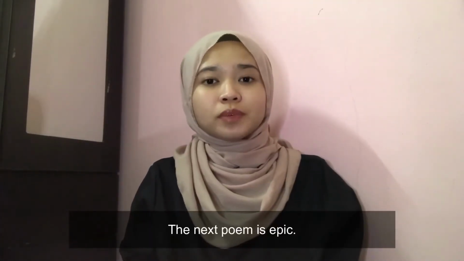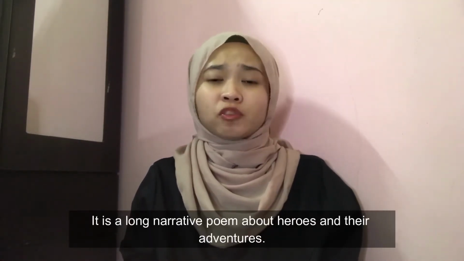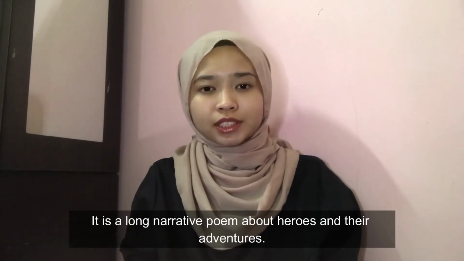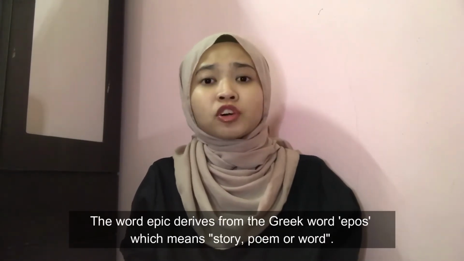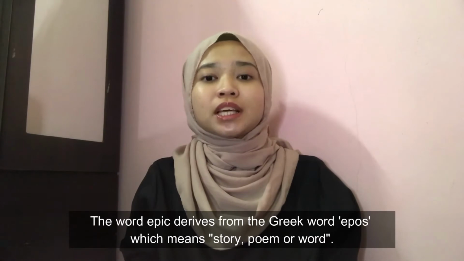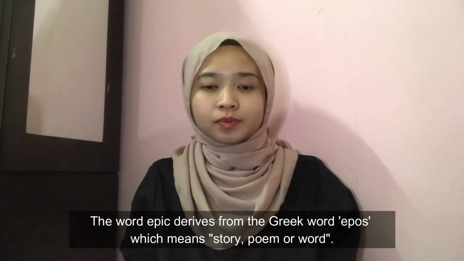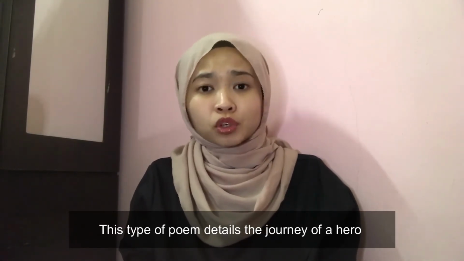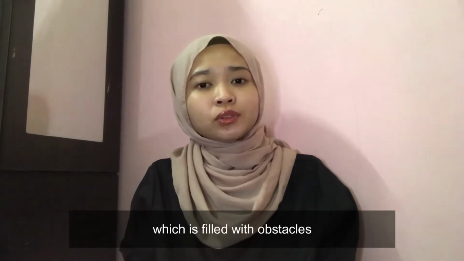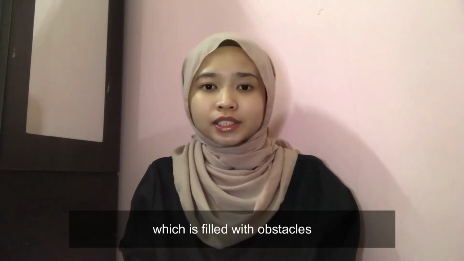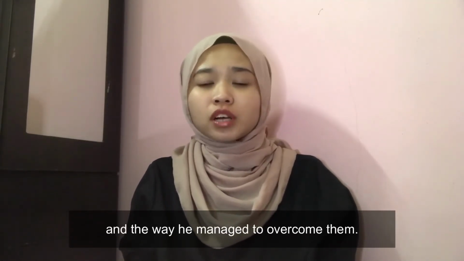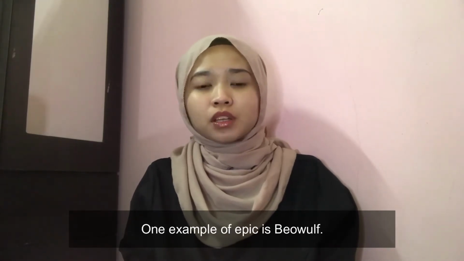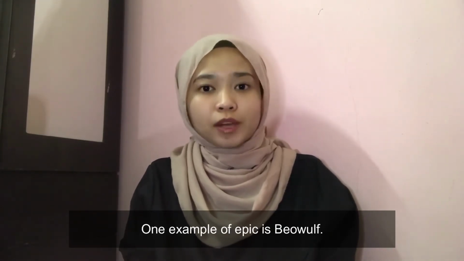The next poem is epic. It is a long narrative poem about heroes and their adventures. The word epic derives from the Greek word epos, which means story, poem, or word. This type of poem details the journey of a hero, which is filled with obstacles and the way he managed to overcome them. One example of epic is Beowulf.